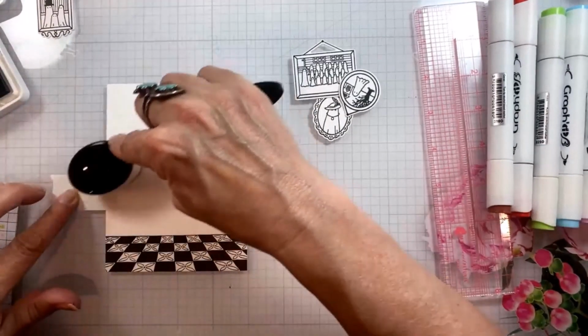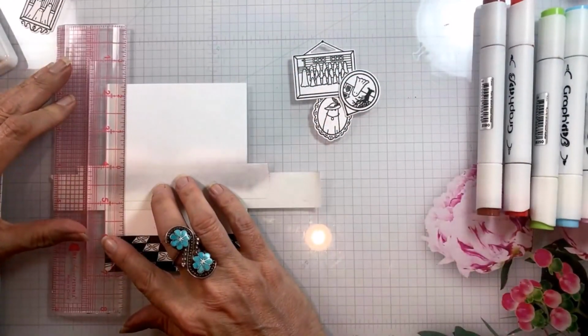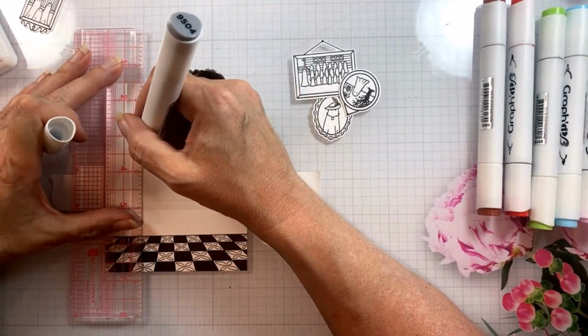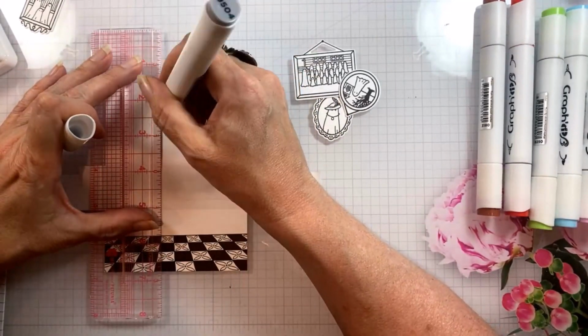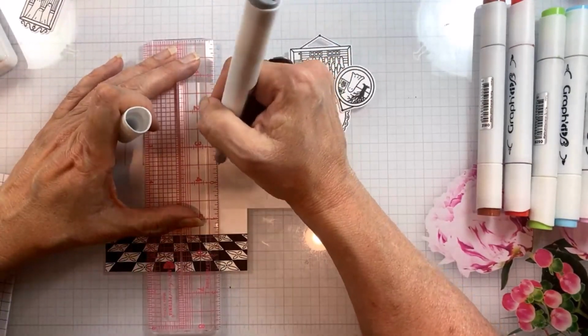Then I will take my cut-a-line. It has this nice vertical guideline that I can use to make perfect half-inch stripes. So if you can see that vertical line running up there, I use that all the time. And that is going to create my paneling.